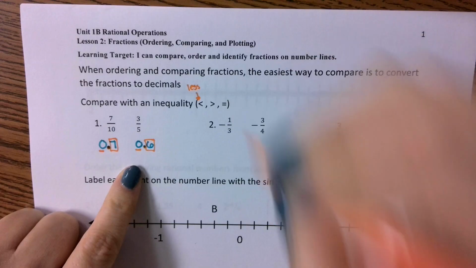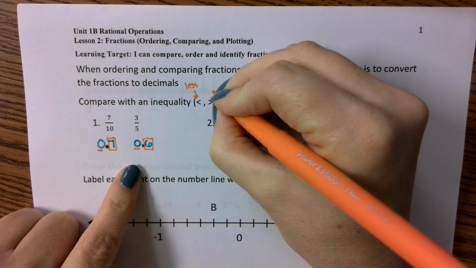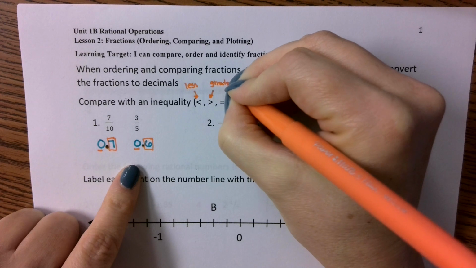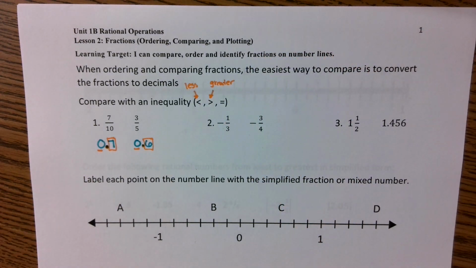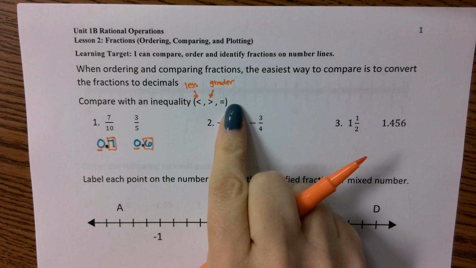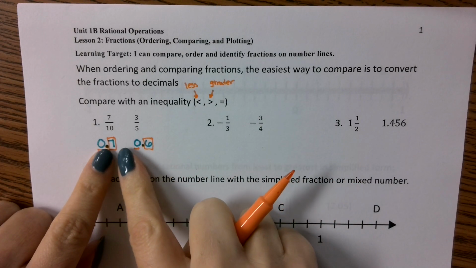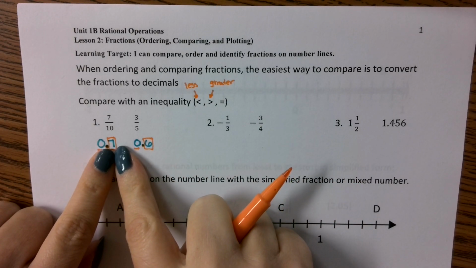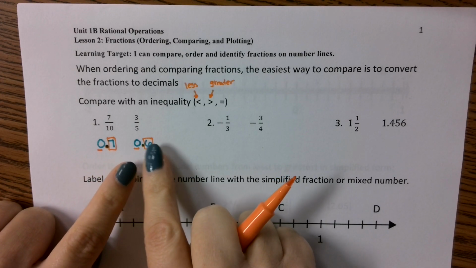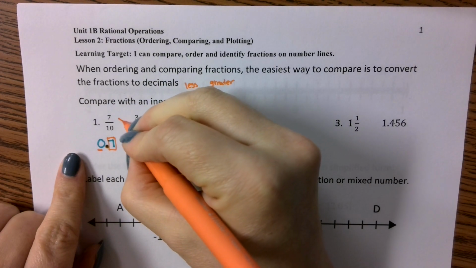I'm just going to write less. The next symbol, that's our greater. So we've got less than, we've got greater than, and then of course we've got equal to. So we know that the 7 is bigger than the 6. So we would put 0.7 is greater than 0.6. We're going to have our greater than sign.